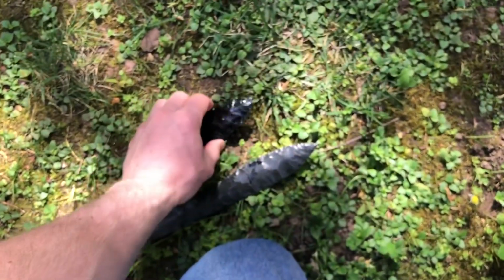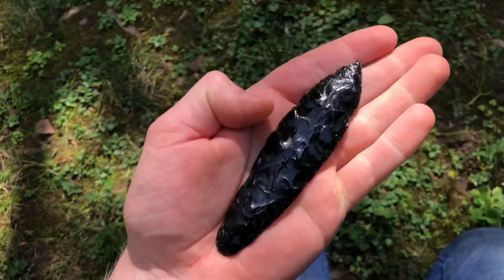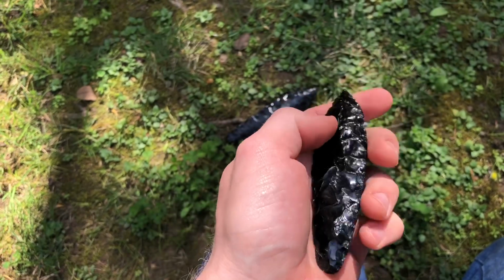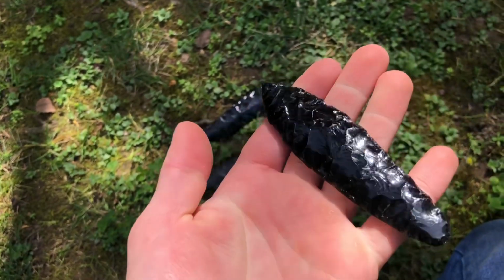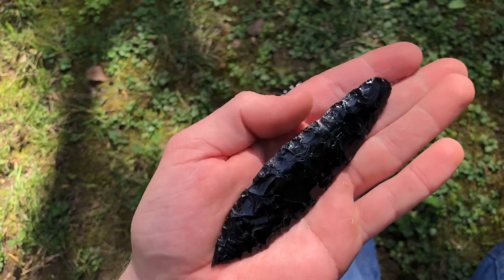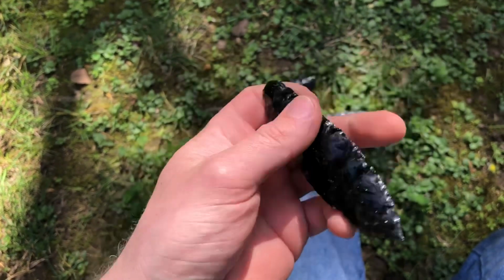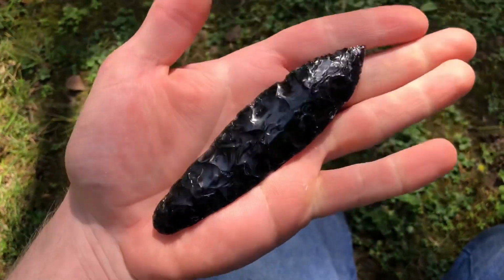Pretty cool. These are pretty old too. And a lot of this point style is contemporaneous with Clovis, so it's pretty cool. This one is not as well made, but I think even if you're lucky enough to find one of these, it's more than likely going to be something more like this and not those really long ones.